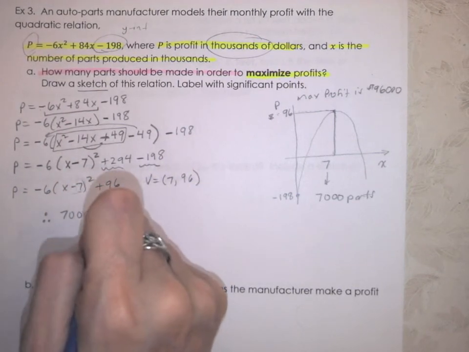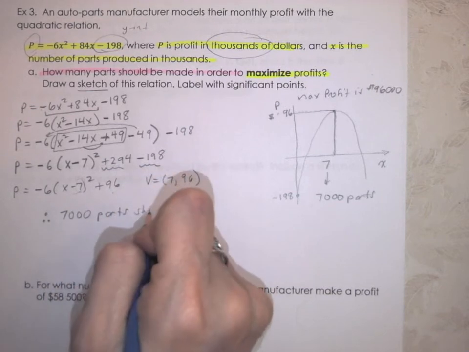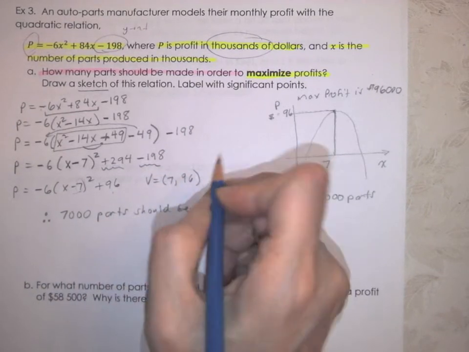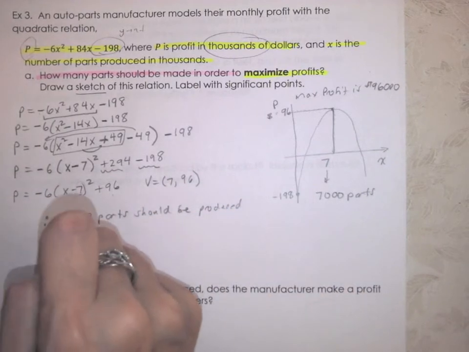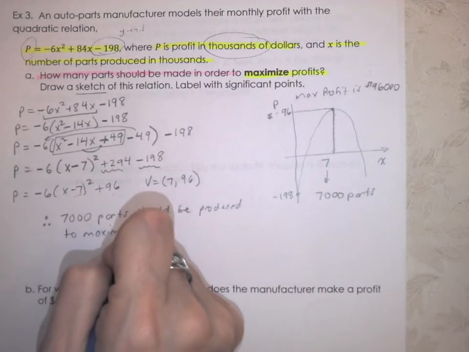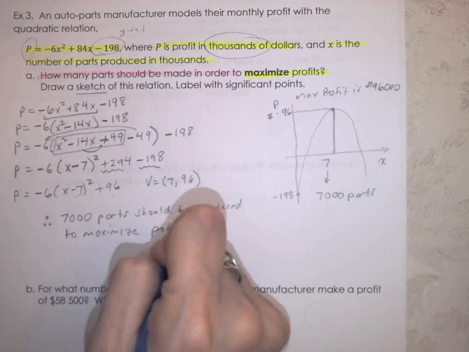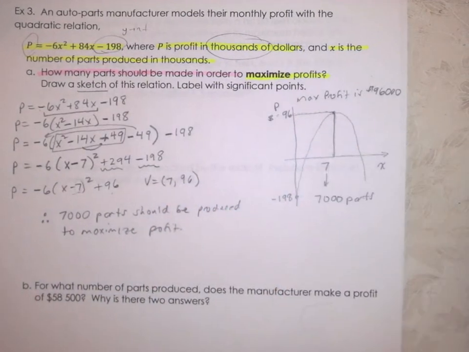But it's asking me more to interpret this part of my vertex, the 7, which means, therefore, 7,000 parts should be produced to maximize profit. We know that the maximum profit is $96,000, but it doesn't ask us for it. Okay, so be careful that you answer the question they ask.